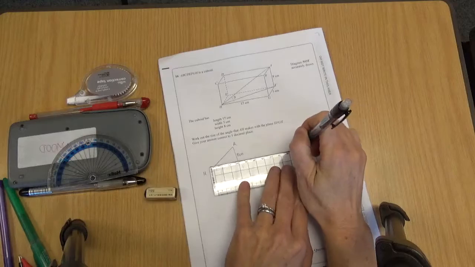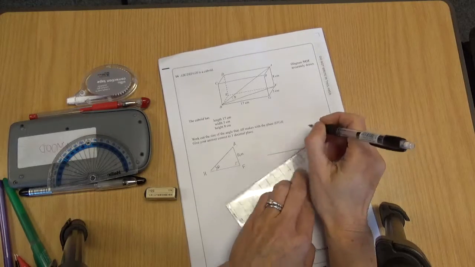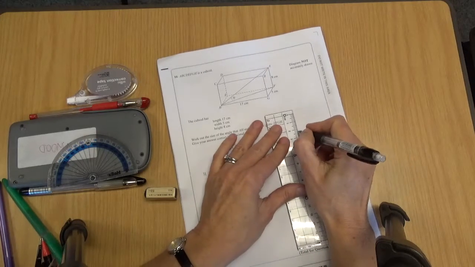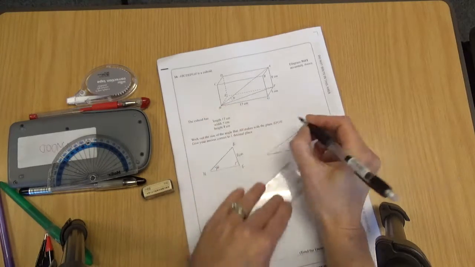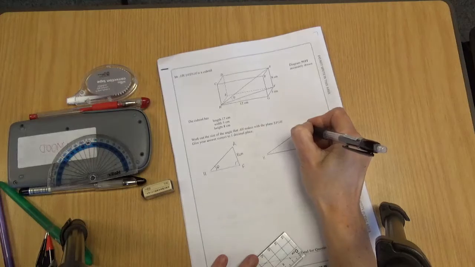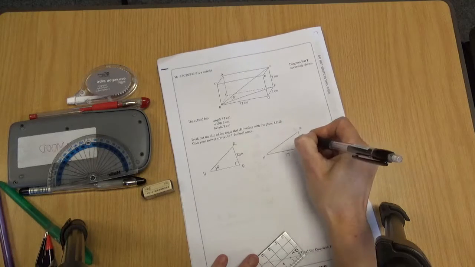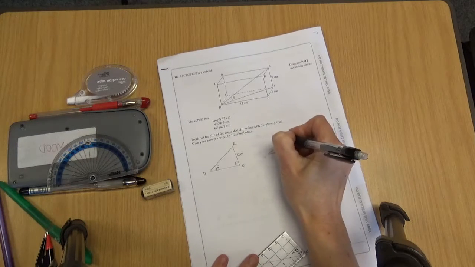If we look at the base of this cuboid, HF is the diagonal of the base with 17 and 5.